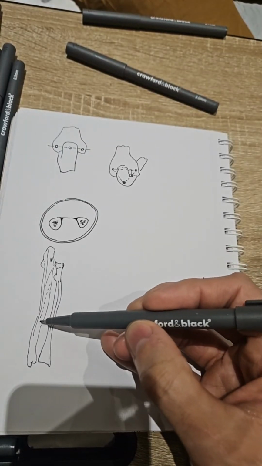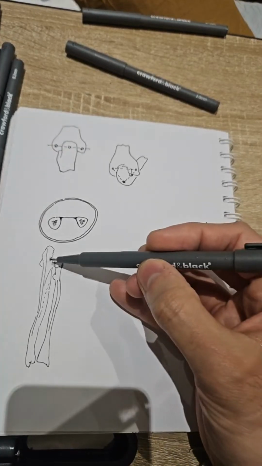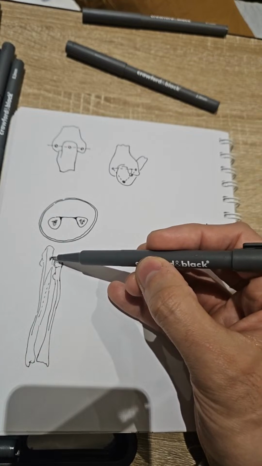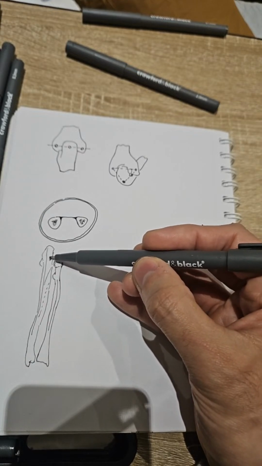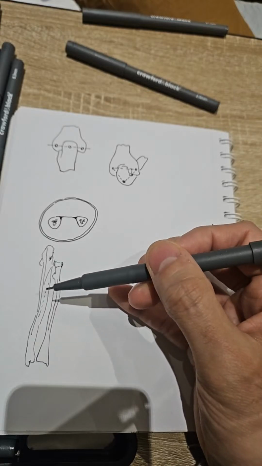Here we have the posterior surface of the ulna. Don't forget that this one I marked here by mistake, but this one here is actually the triangular area for the anconeus.